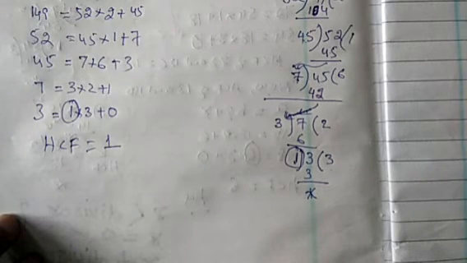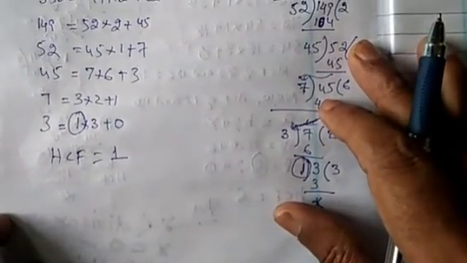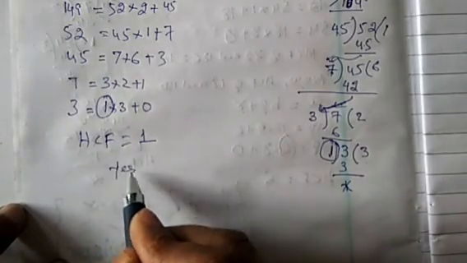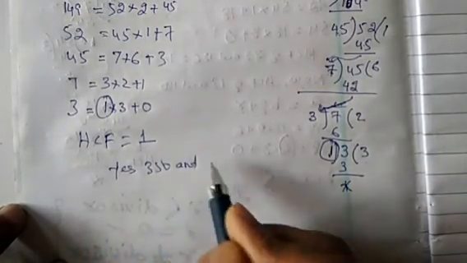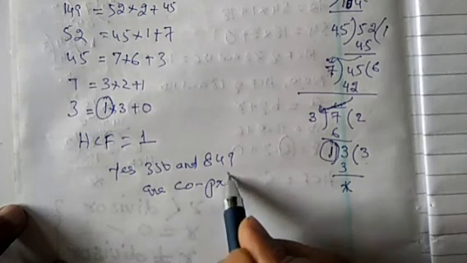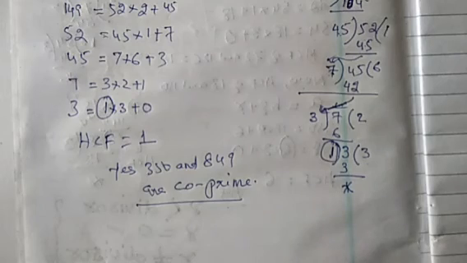So guys, when the highest common factor of any two numbers is 1, then those numbers are co-prime. Clear? If 1 is the HCF of two numbers, always those numbers are co-prime. So what are we going to write? Yes, 350 and 849 are co-prime. So now I think you understand the meaning of co-prime. Any two numbers which have only one common factor, that means HCF is 1, then those numbers are co-prime.